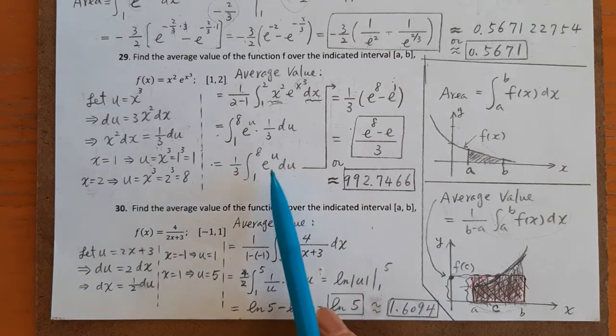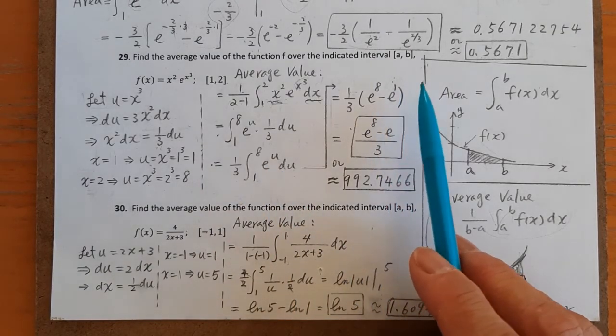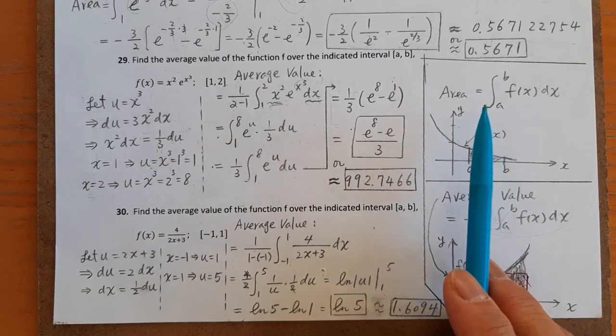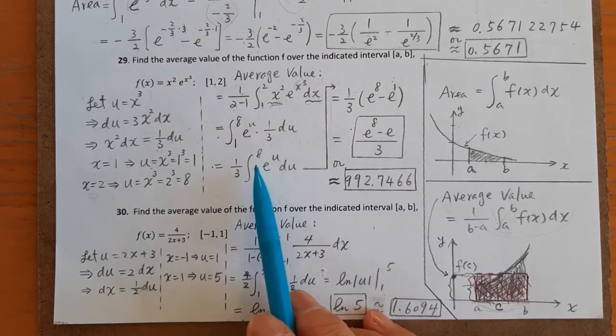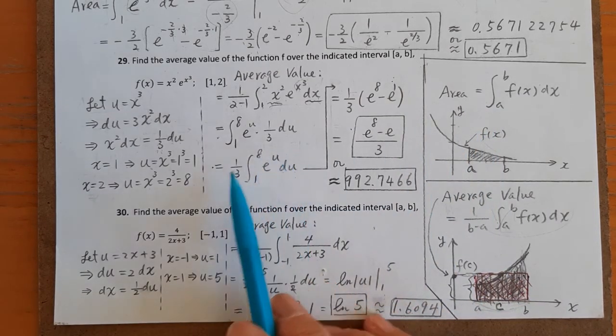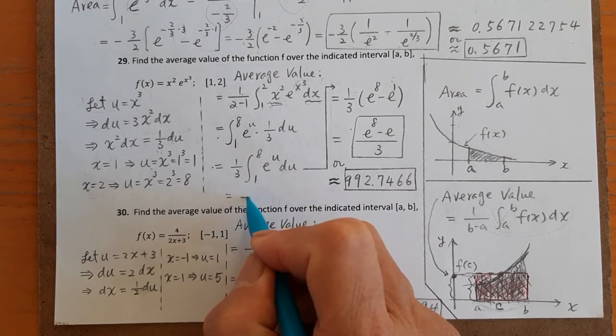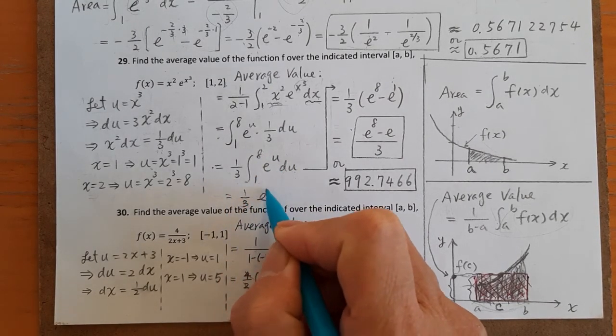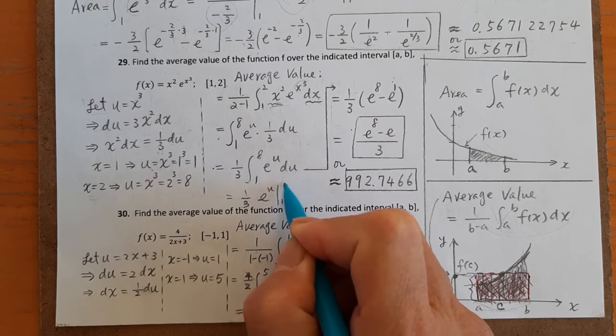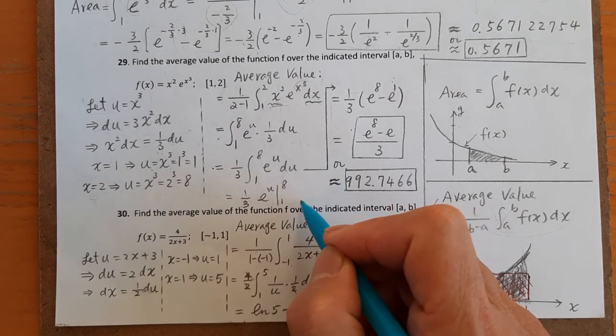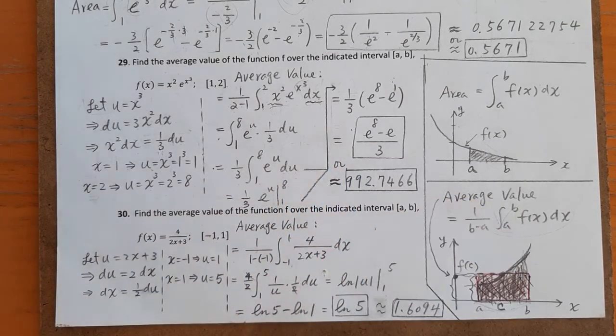The integral of e to the u is still e to the u. This is going to be 1/3 e to the power u, from 1 to 8.